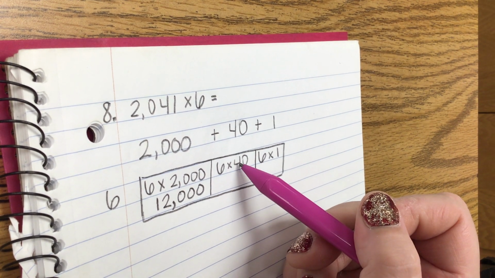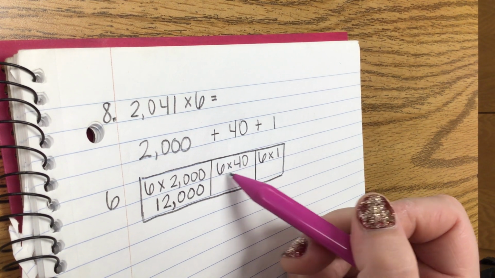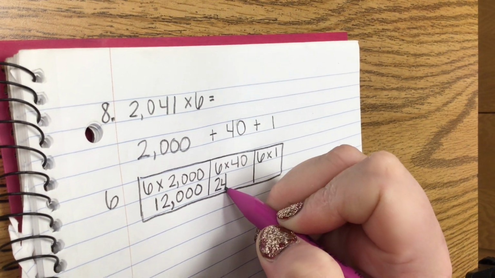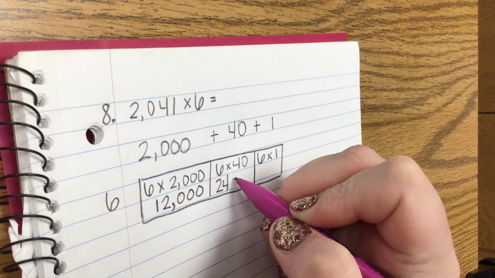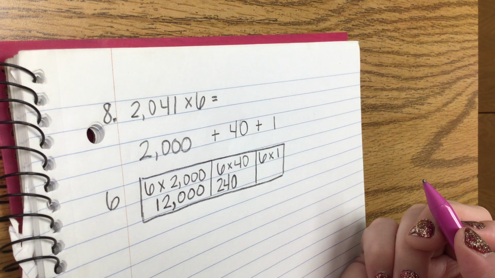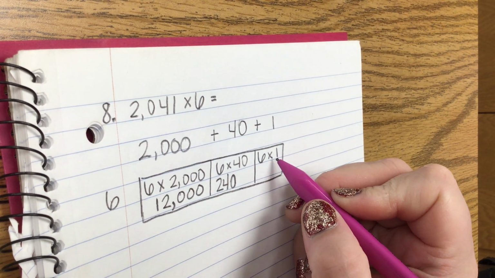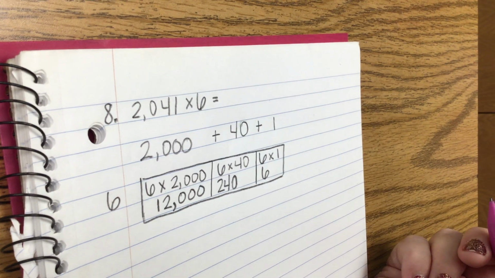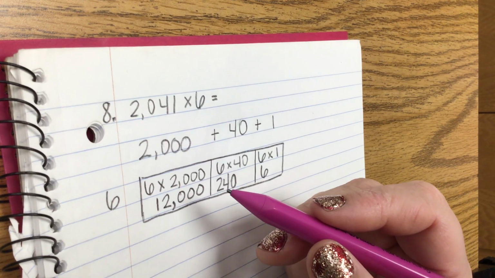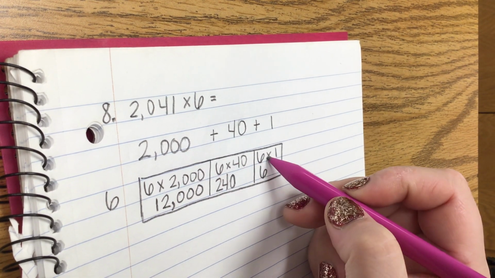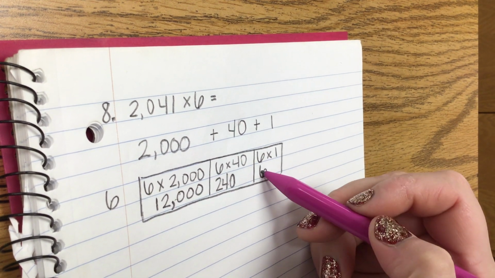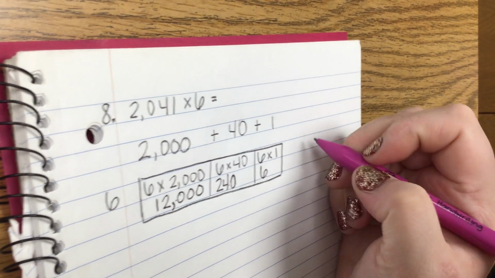Next, 6 times 40. What is the basic math fact? What is 6 times 4? 6 times 4 is 24. How many zeros do we have? 6 times 40 is 240. Last one, 6 times 1 is 6. I'm not done though. I don't have my answer yet. Now, that was step 2. We multiplied each section. Step 3, add all of your partial products together. So we have all the parts. Now we just need to put them together.